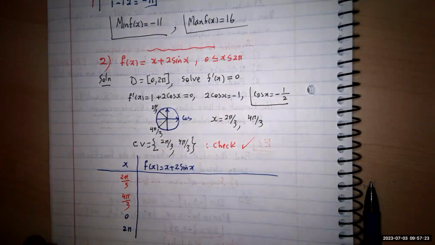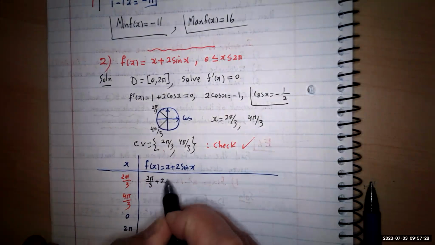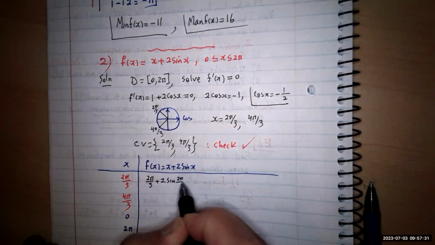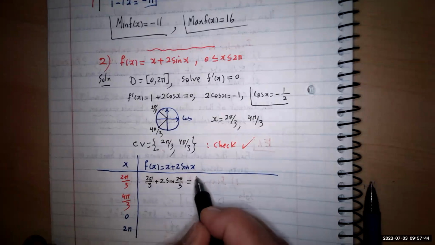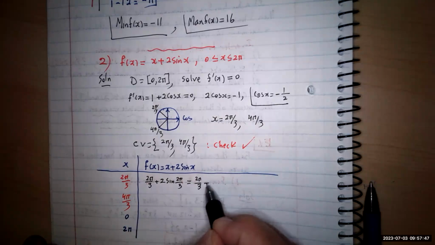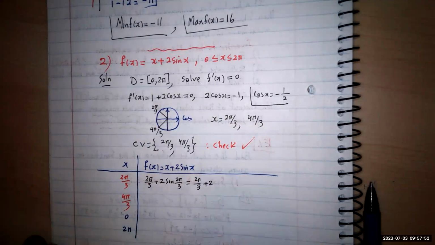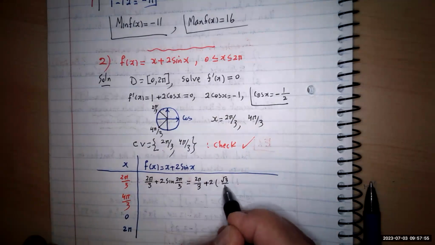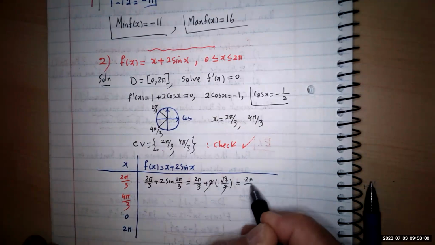Carefully, 2 pi third. That gives you 2 pi third plus 2 sine of 2 pi third. You go to the unit circle or directly to your calculator. We accept both because we need the numbers. We don't accept it if you write it in radical form or in terms of pi; we need the exact numbers. The sine of 2 pi third is positive and it's radical 3 over 2. 2 times radical 3 over 2: these two would cancel out. So that gives you 2 pi third plus radical 3.